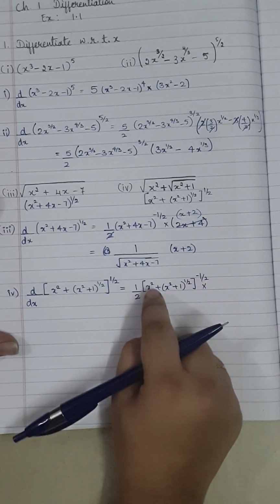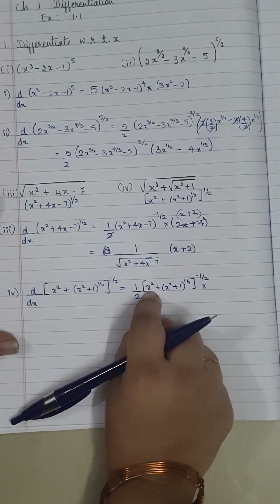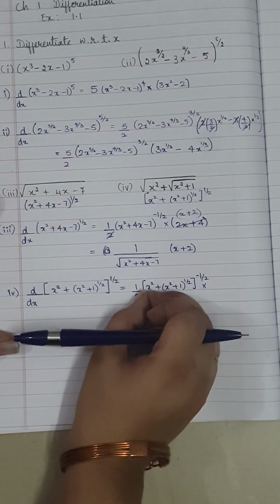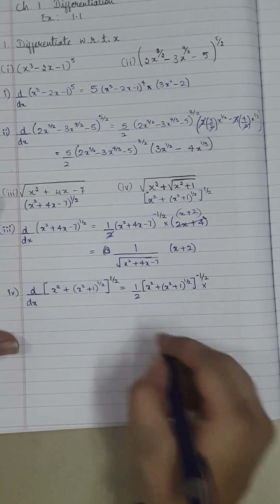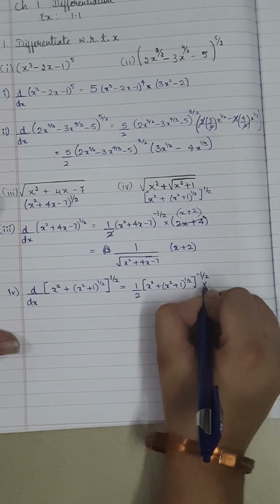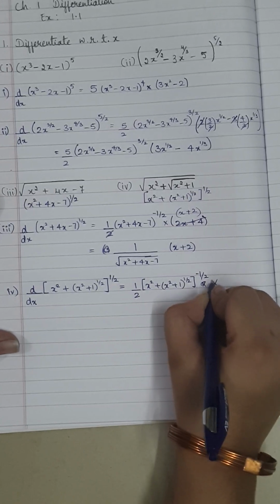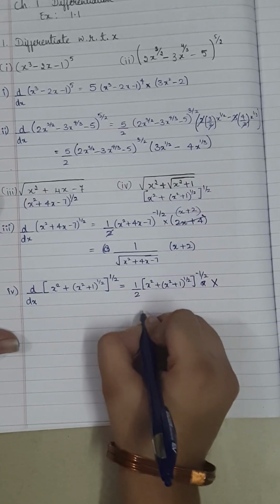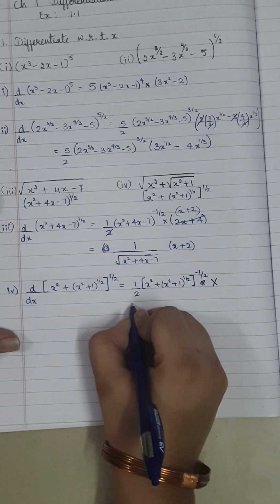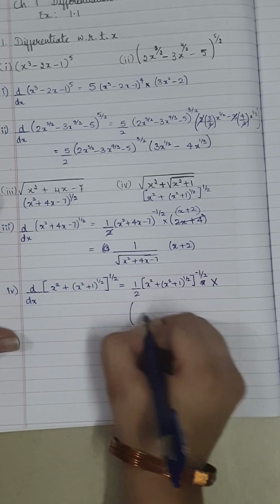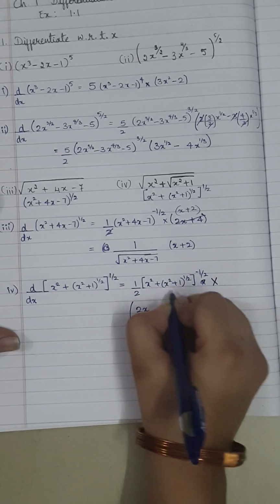Now, chain rule, you'll first be writing the differential of this and then this whole term. Let's write it down here. X square's differential will be 2x.